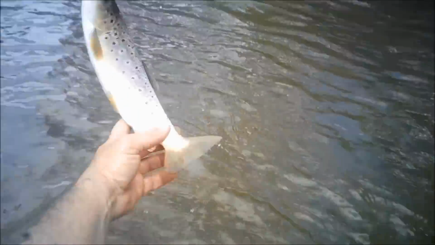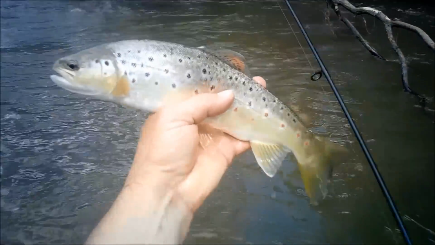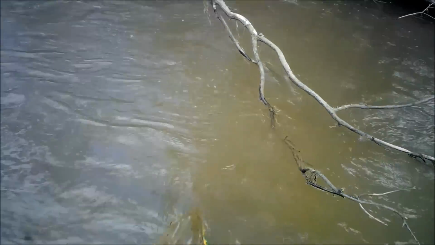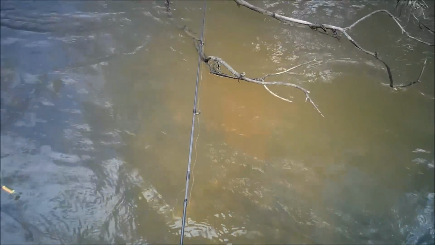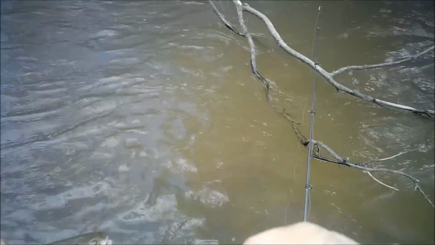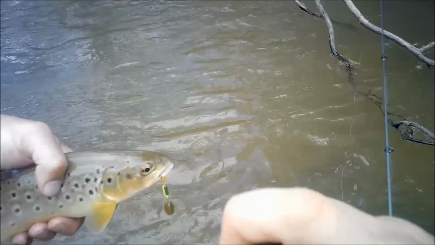Now, just in case the camera's not picking it up, I'll tell you, I'm right now wetting my hands and I am lifting the fish up, supporting the fish by his stomach. And look at that. That is an absolute cracker of a brown trout. What a beautiful fish. I'm going to get a quick photo of him. Magnificent brown trout taken on the rooster tail.